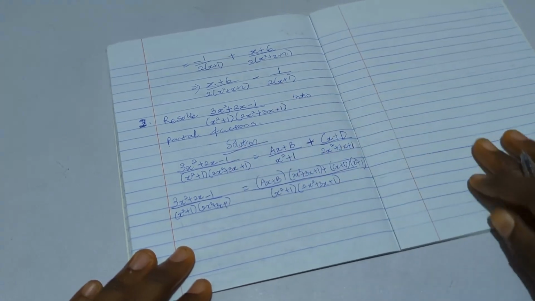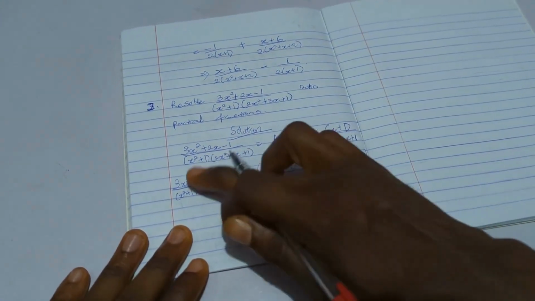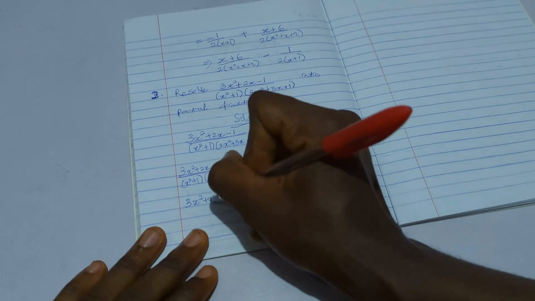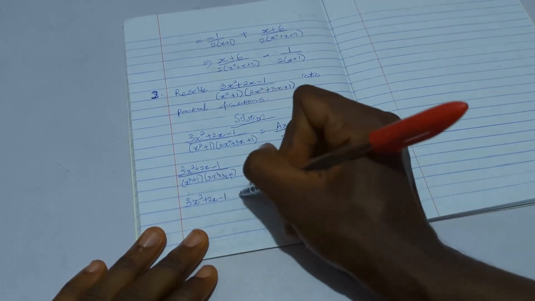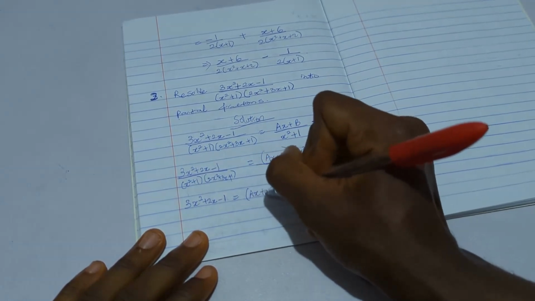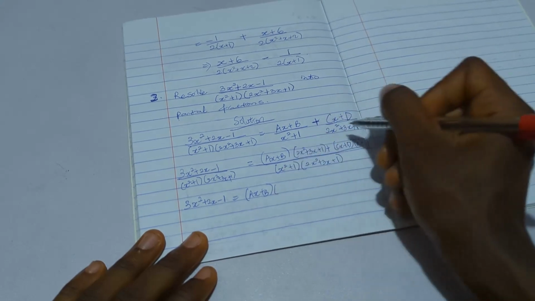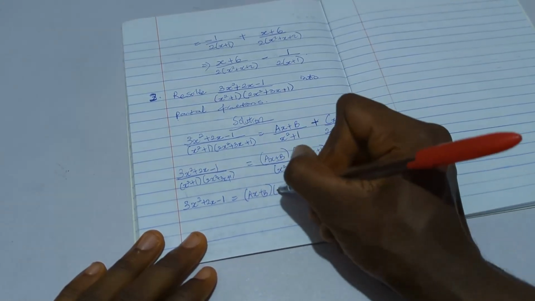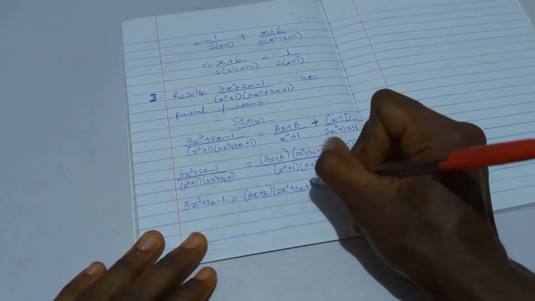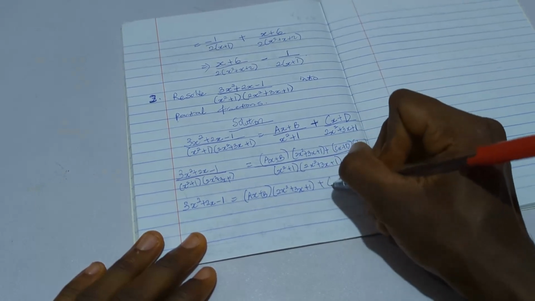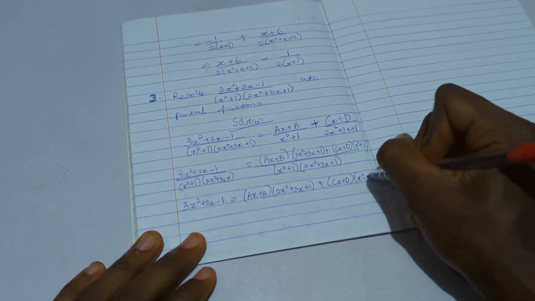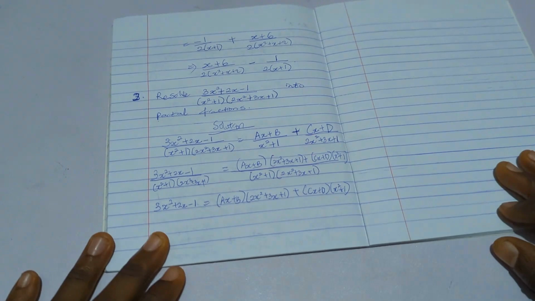So working with the numerators, we're going to have 3x squared plus 2x minus 1 equals (ax plus b)(2x squared plus 3x plus 1) plus (cx plus d)(x squared plus 1), like that.